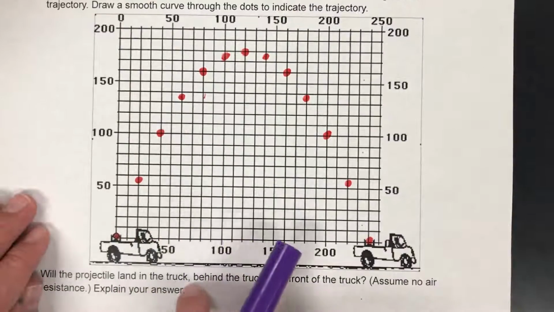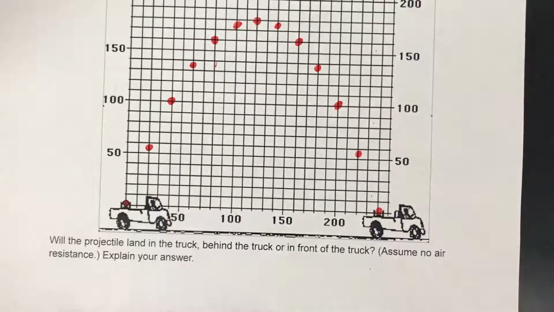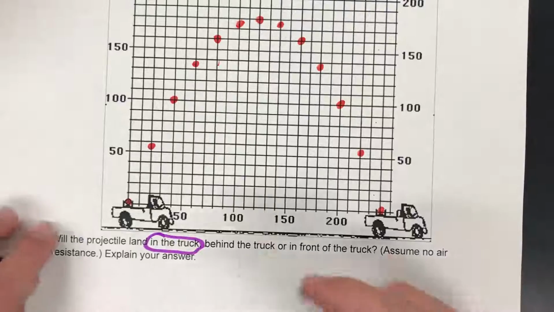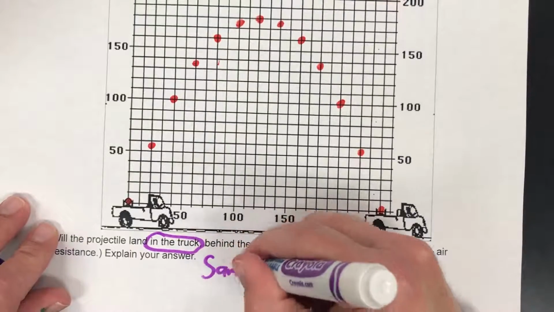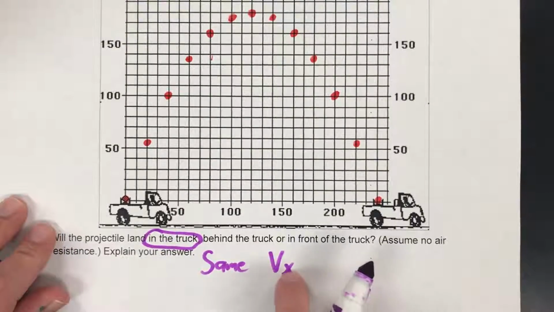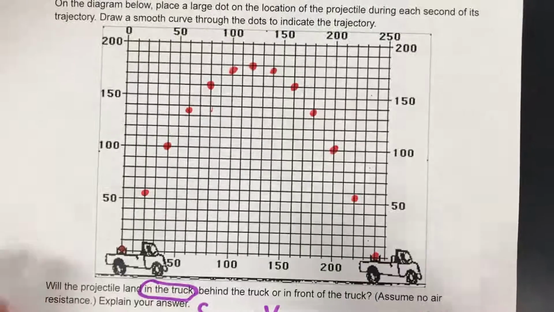So they say, will the projectile land in the truck, behind the truck, or in front of the truck? Assume no air resistance, so it will land in the truck. And the reason for that is they have the same Vx. So the Vx of the truck and the Vx of the ball are the same. So the ball stays right over top of the truck the entire time.